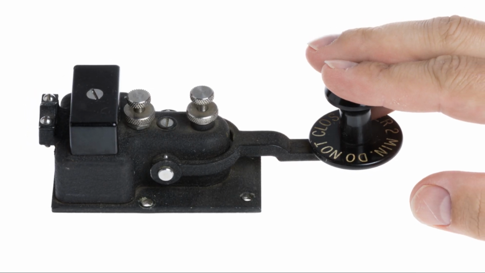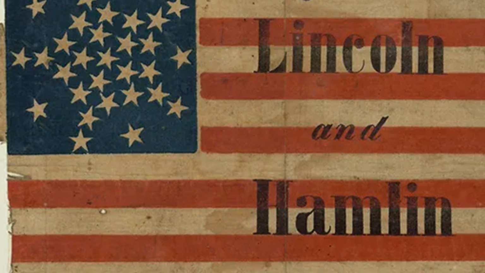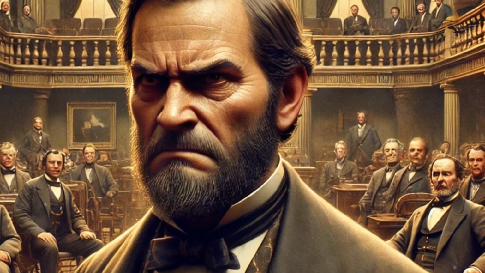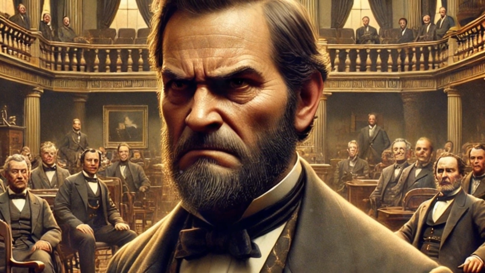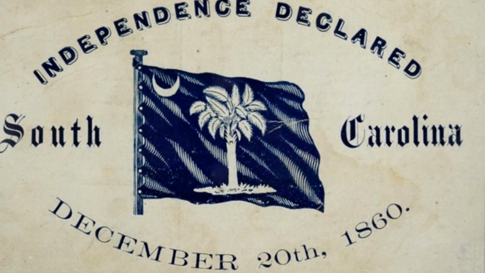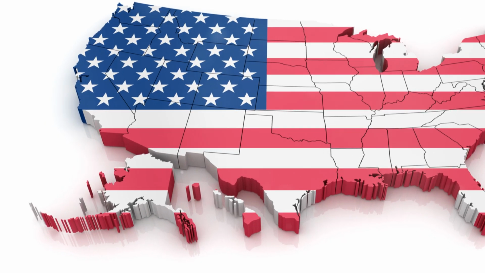As the results came in, Lincoln secured a majority of the electoral votes despite not being on the ballot in most Southern states. This outcome was perceived as an existential threat by many in the South. Almost immediately, calls for secession began to echo across the Southern states, leading to the formation of the Confederate States of America. The election of 1860 was not just an electoral battle.